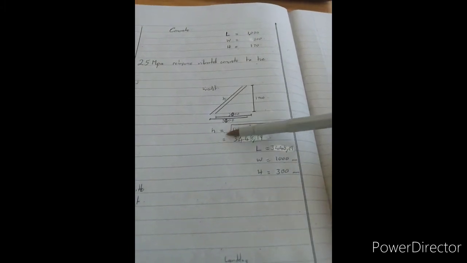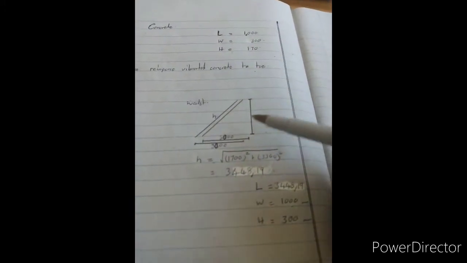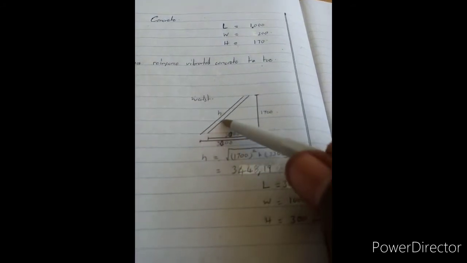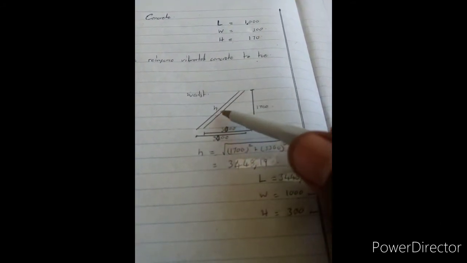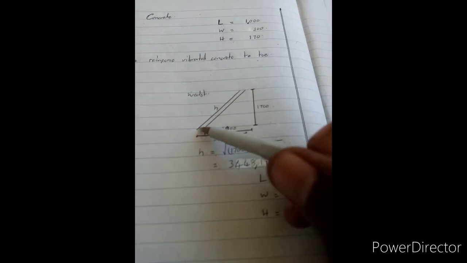So let's move on to our calculation here. You see we have 3 meters and 1.7. We want to get the length of the waist. Here you see it will form a right angle triangle.